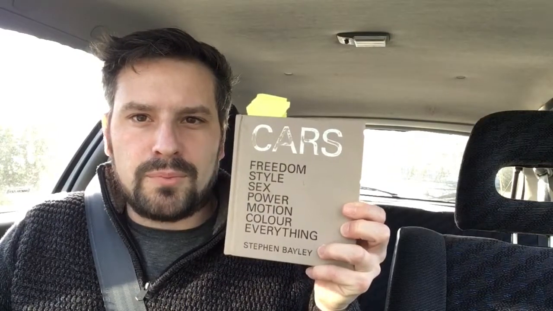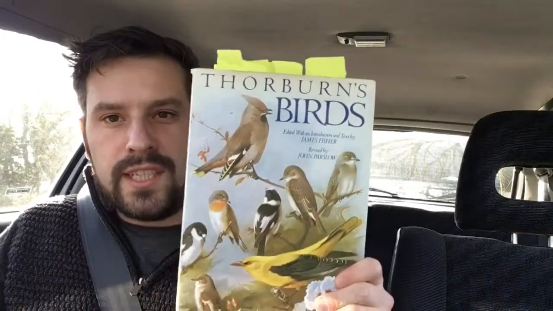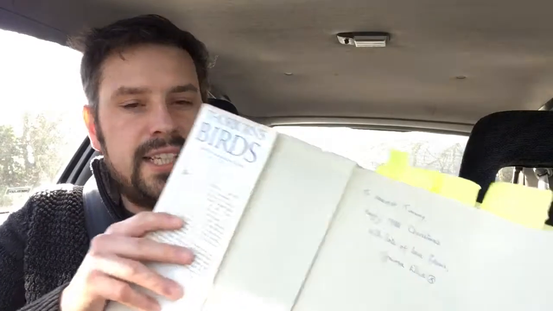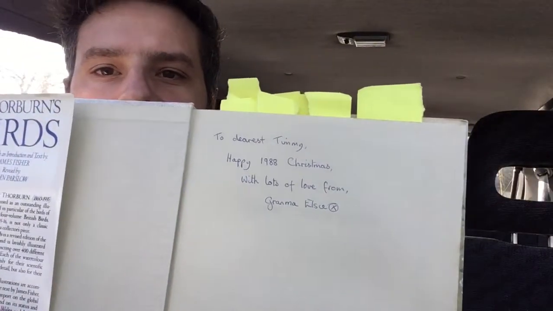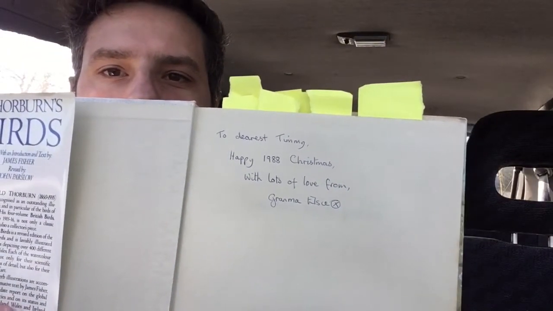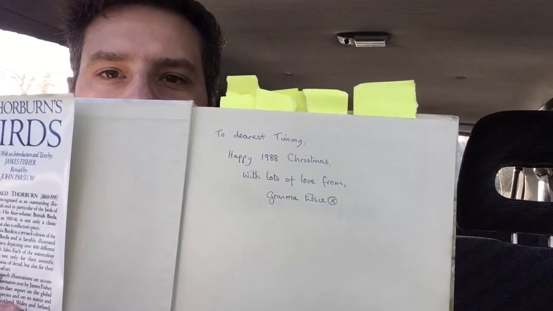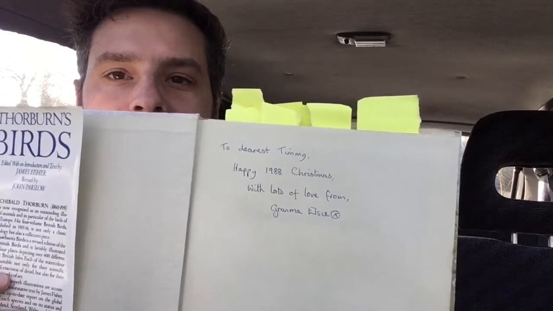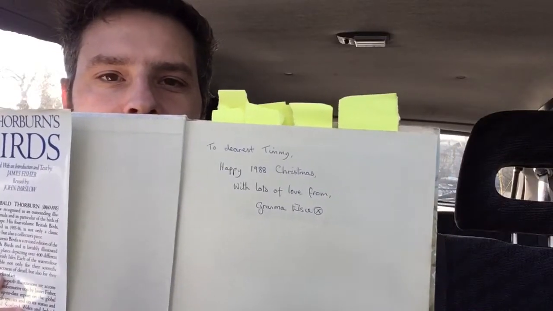I'm going to enlist the help of one of my favourite books by Stephen Bailey, and also this other book which was given to me by my gran, which you can see actually still says, "Dearest Timothy, happy 1988 Christmas with lots of love. Granny Elsie," and a little kiss with a circle around it, which actually is the X-Men sign. I think she was making a hint that maybe she was a member of the X-Men at some point.